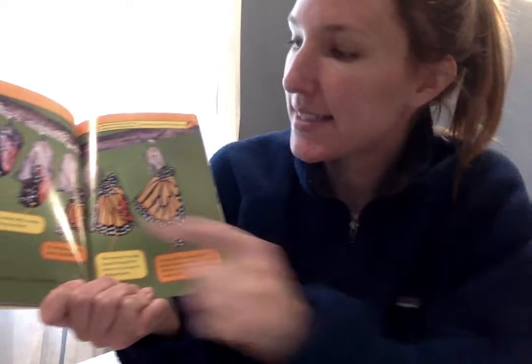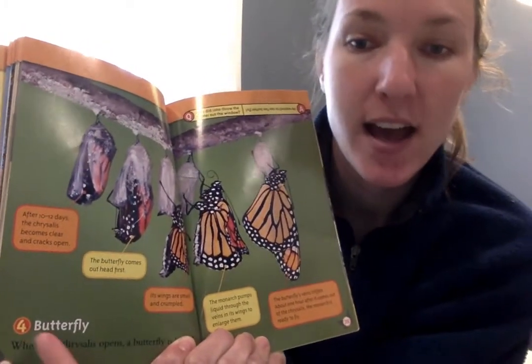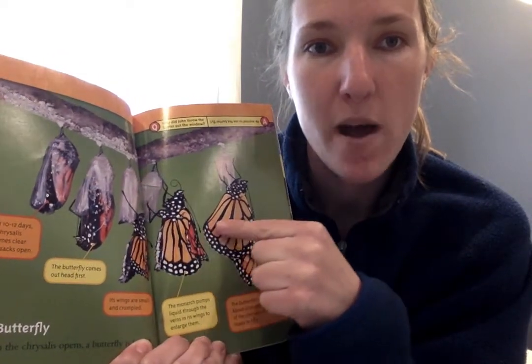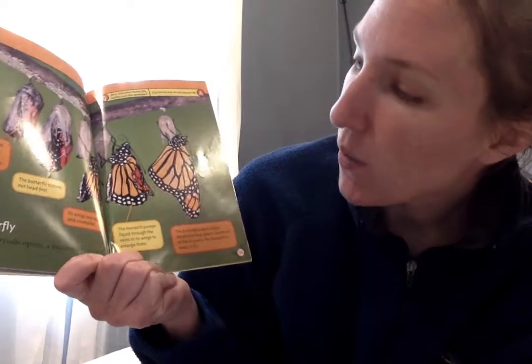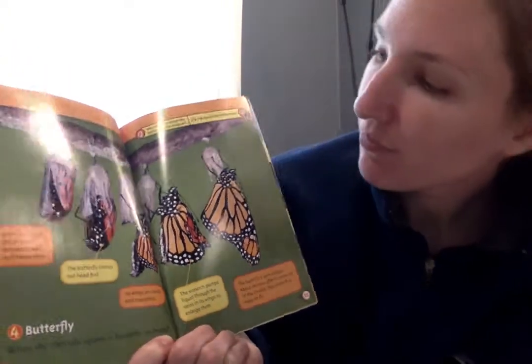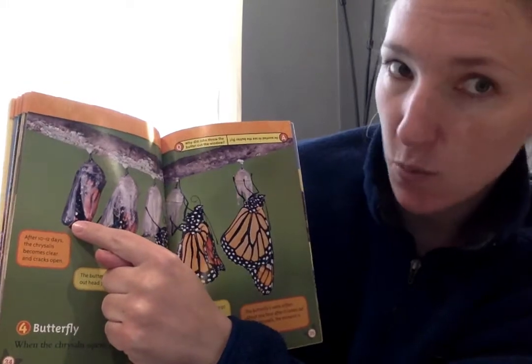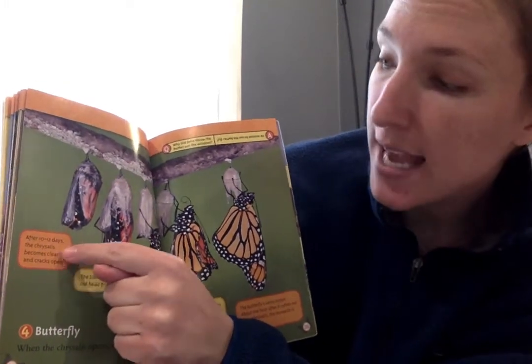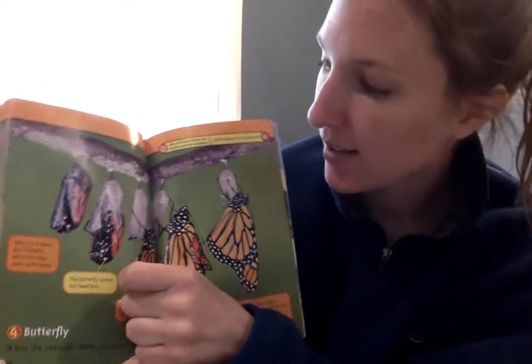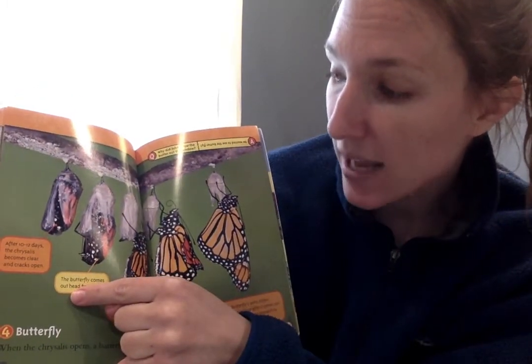Now, when it comes out of its chrysalis, what do you think stage 4 will be? Stage 4. Butterfly. So when it comes out of its chrysalis, what is it? A butterfly. So when the chrysalis opens, a butterfly is born. So this is the beginning of it opening. It says after 10 to 12 days, the chrysalis becomes clear and it cracks open. The butterfly comes out head first.